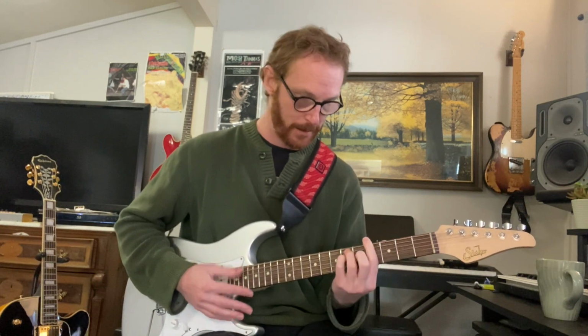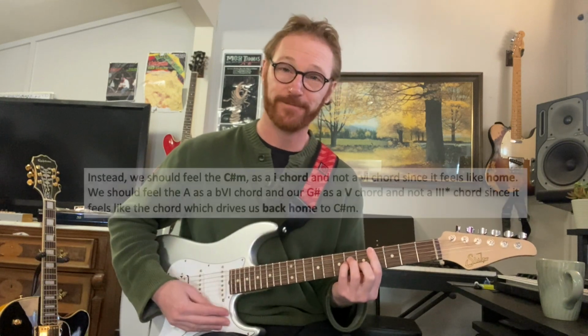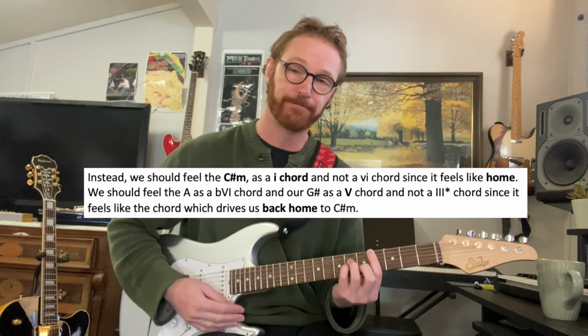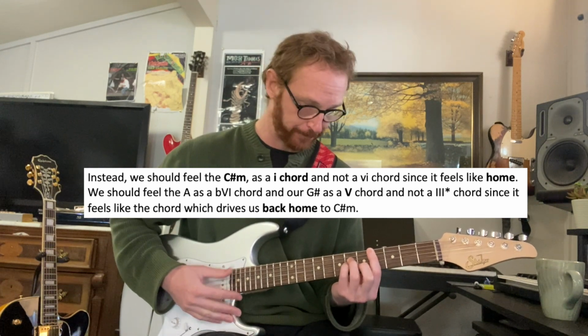The 1 chord is home, and this feels like home. We don't even get an E major chord until the second half of the song, and it only happens in passing. And the song starts and ends sort of really rooted in the C sharp minor. So if we think of this as our 1 chord, okay, we would lowercase that 1 in a Roman numeral to make it clear that it's minor.